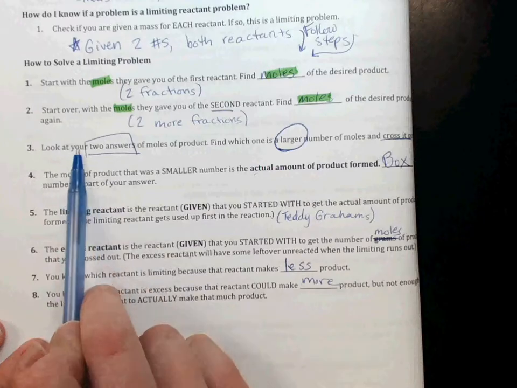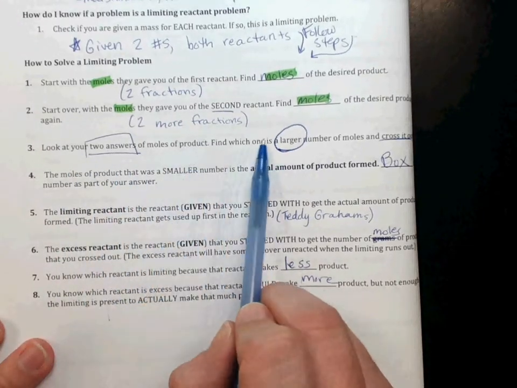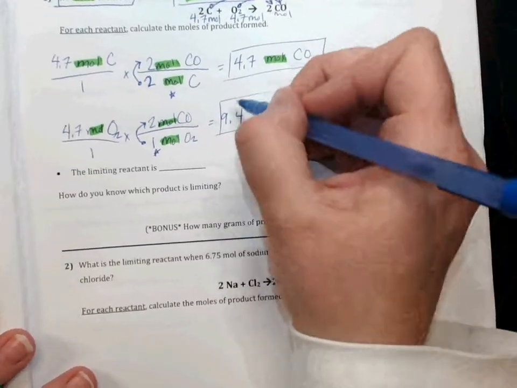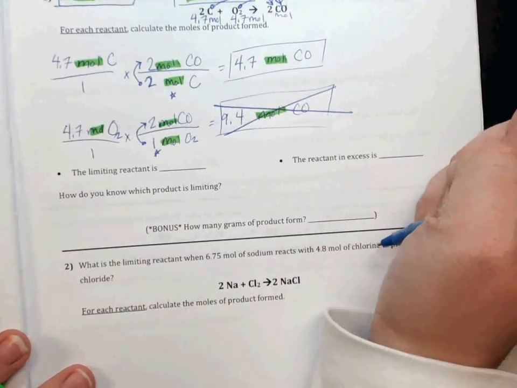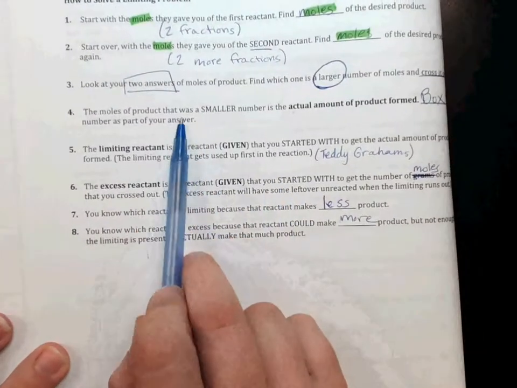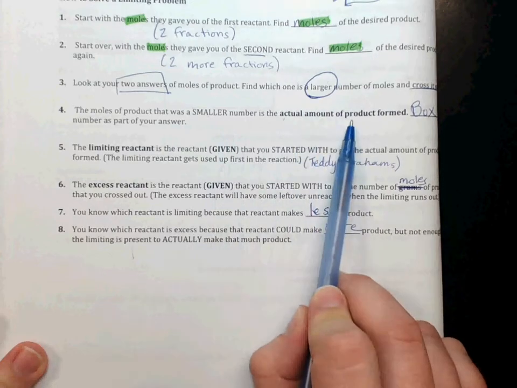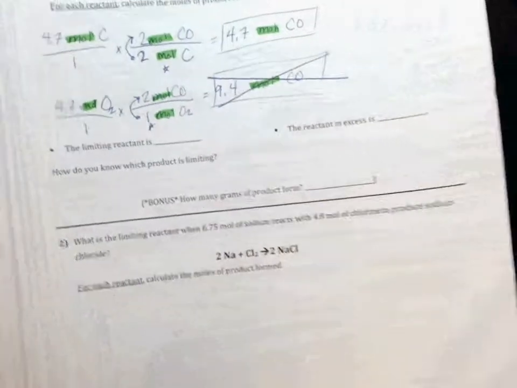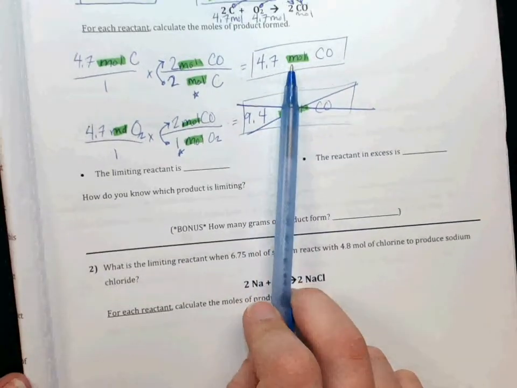If I go look at my steps, it says look at your 2 answers of moles of product, find which one is larger, and cross it out. 4.7 versus 9.4, this one's larger, I'm going to cross it out. The moles of product that was a smaller number is your actual amount formed. Put a box around it as part of your answer. Oh, I already did that because I'm so good.